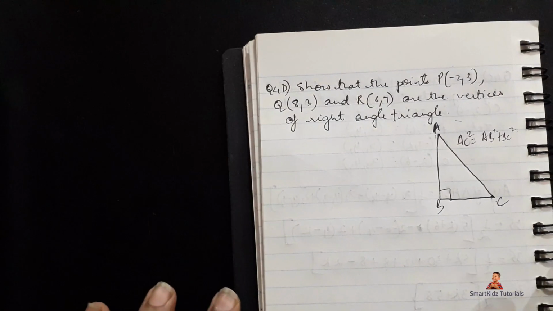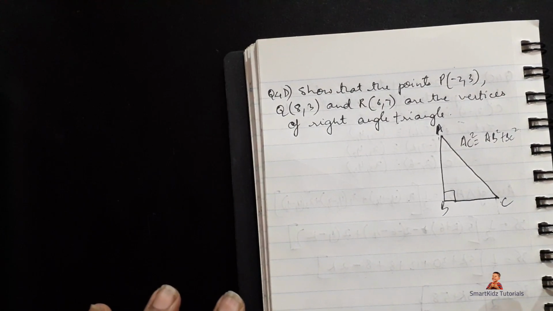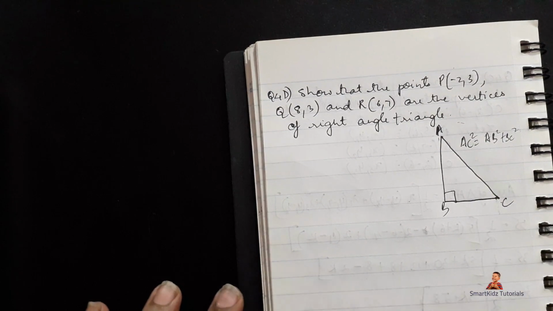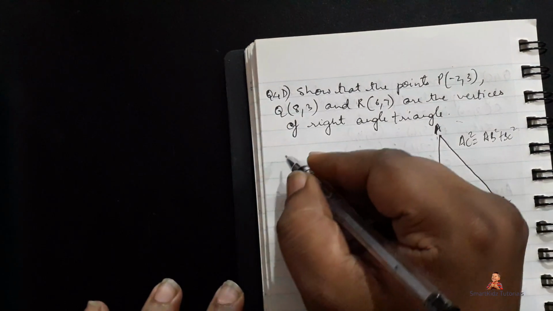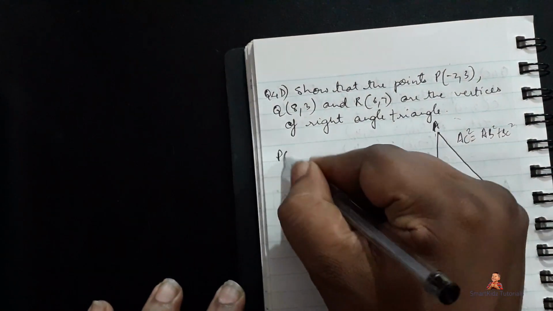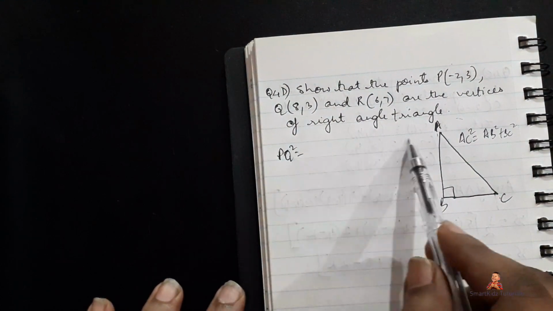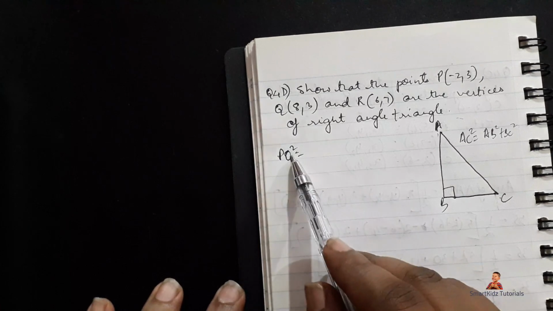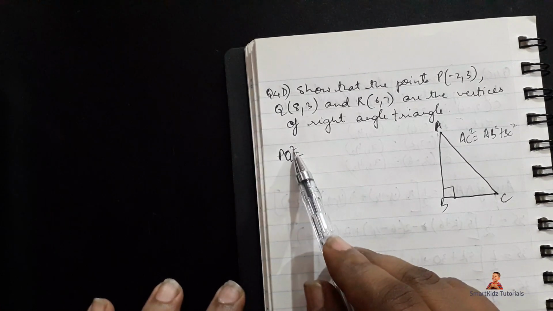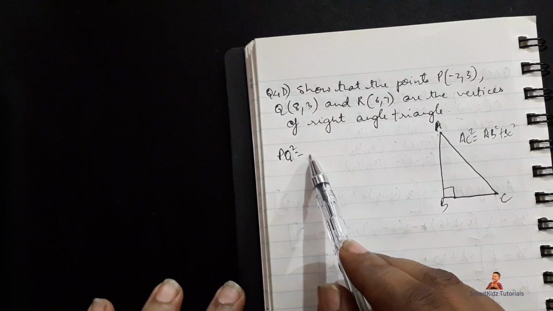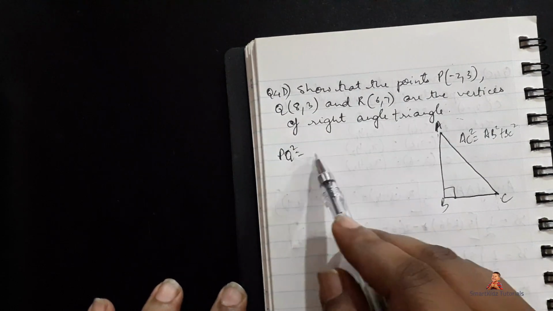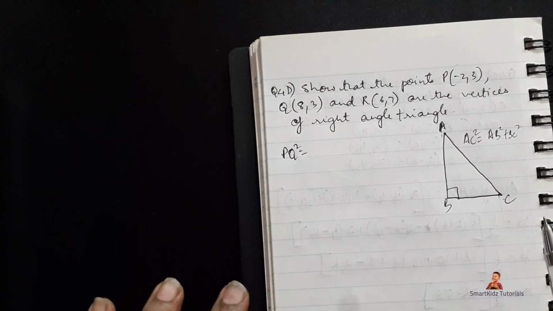So first we'll begin with PQ. So PQ square. Since we are already putting square, for the distance formula we usually have a square root sign, but because we are already putting a square, there's no need to put a square root sign. That square root sign will be already cancelled.